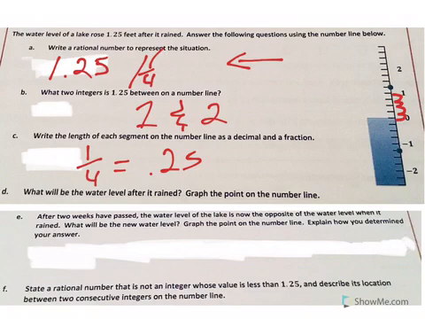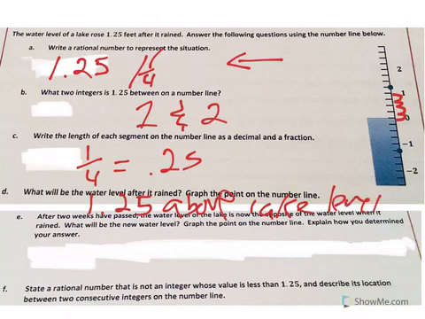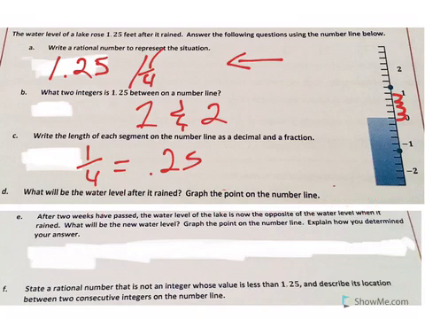What will be the water level after it rained? Well, that would be, again, 1.25, because that's how much it rained. We don't know that it's at sea level, but we can say that it's above the original level of the lake. After 2 weeks have passed, the water level is now the opposite of the water level when it rained. What will the new water level be? If it was positive 1.25, the opposite would be -1.25, or -1 1/4.